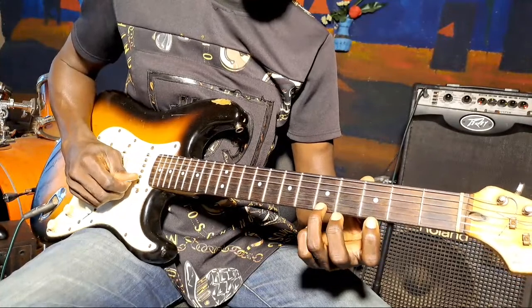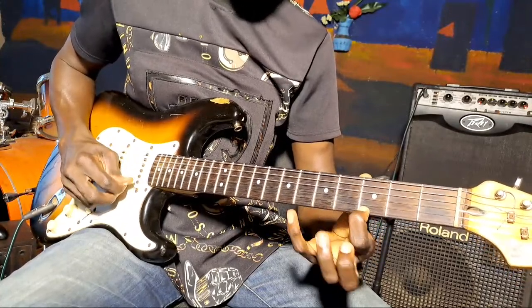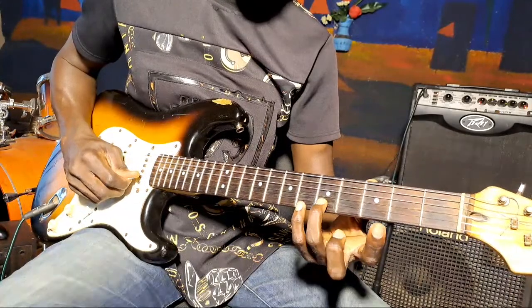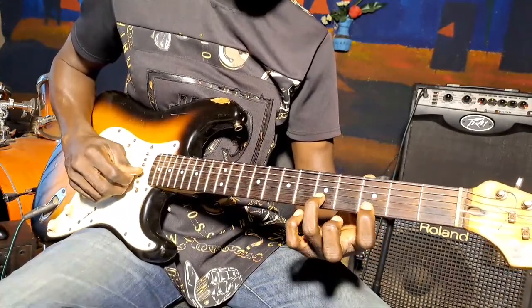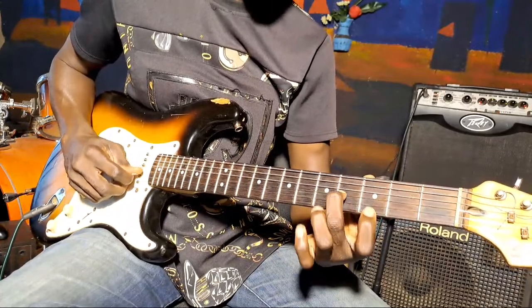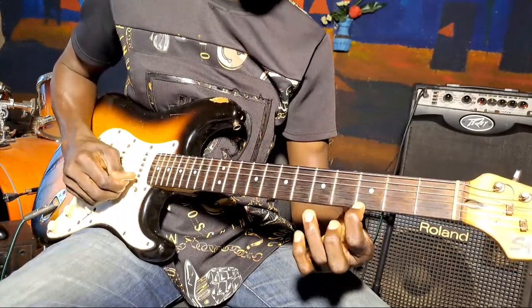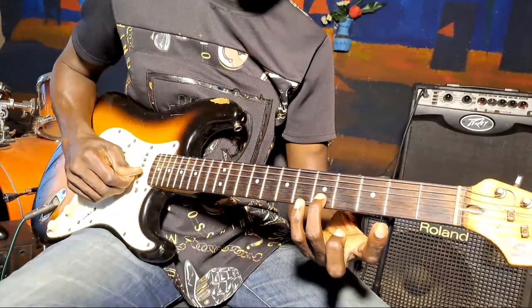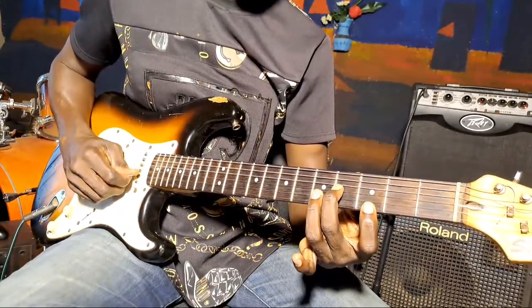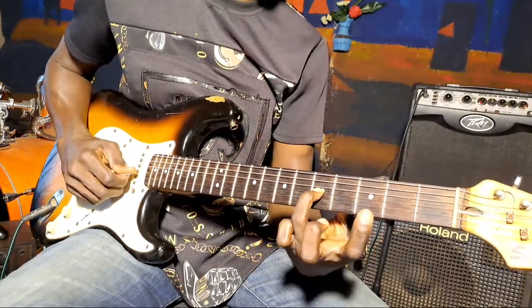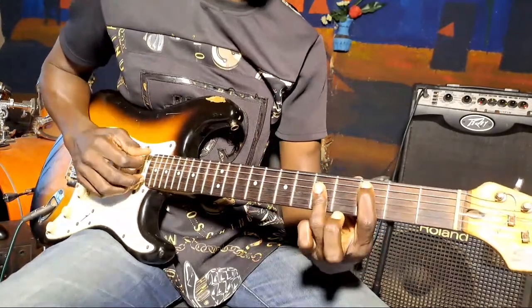So let's play it slow. Re, do, la, so. Re, do, to, la, so, fa, mi. Again. Then I play do, one note to represent the whole do chord.